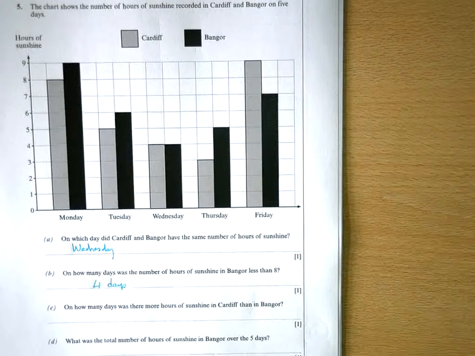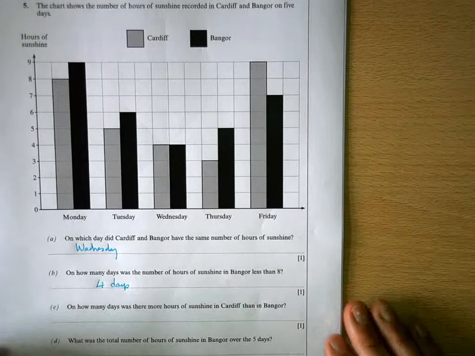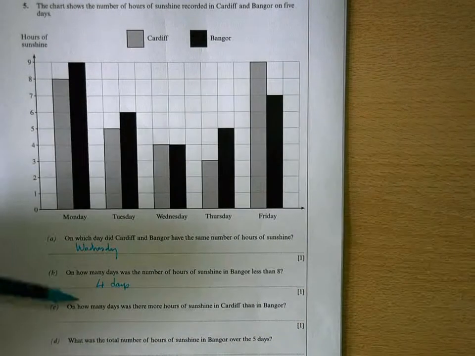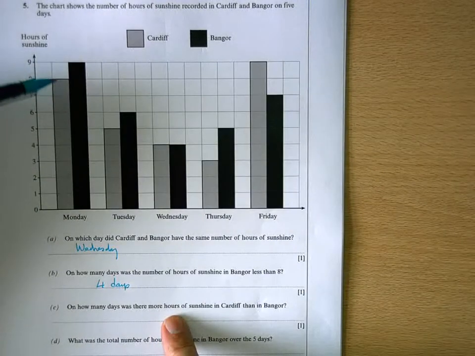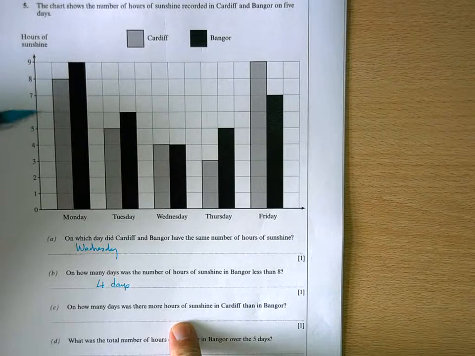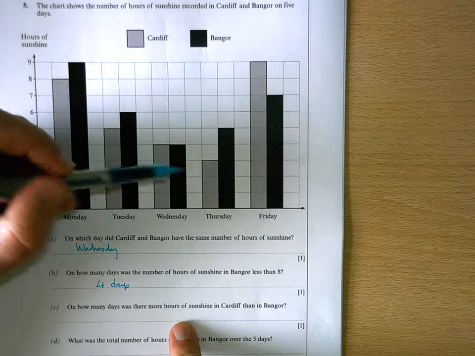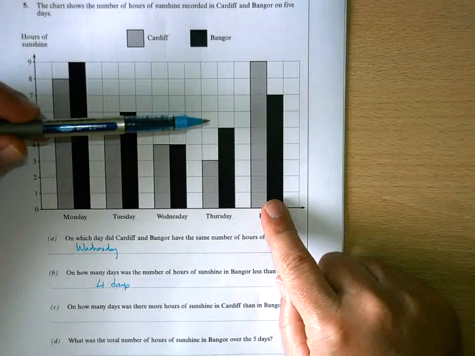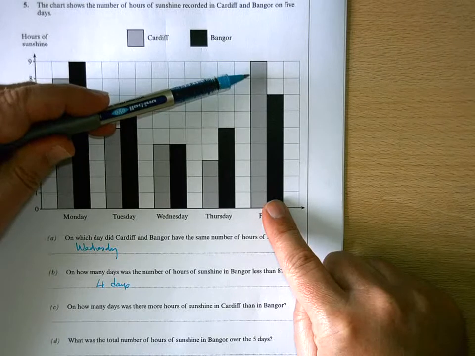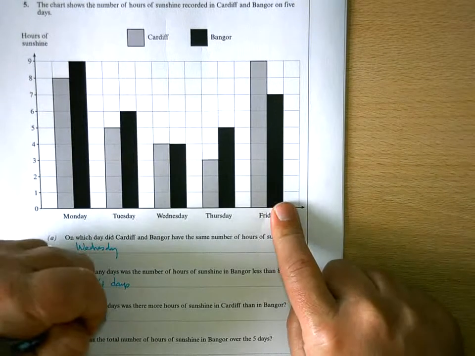On how many days was there more hours of sunshine in Cardiff than in Bangor? So for that to happen, the Cardiff bar would be higher than the Bangor bar. So the Cardiff bar, no, no, no, no, yes. So there's only one day where the Cardiff bar is higher than the Bangor bar. So one day.